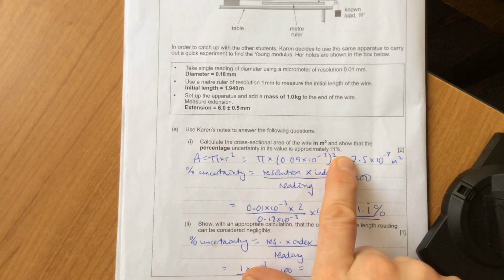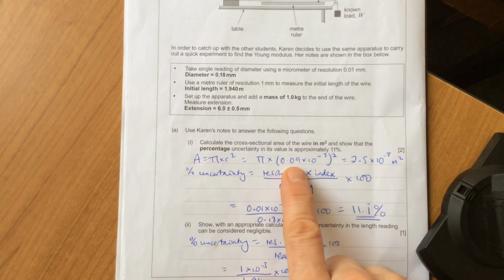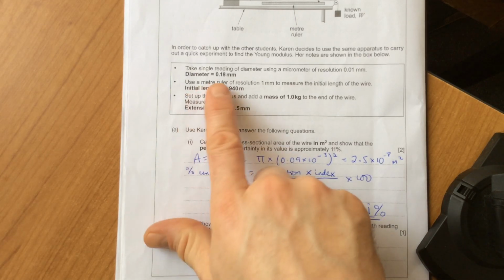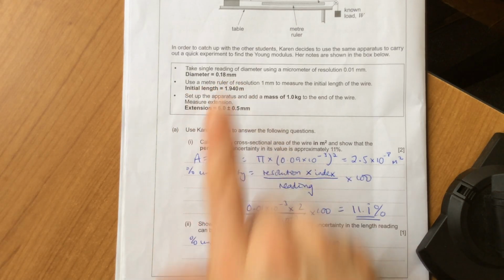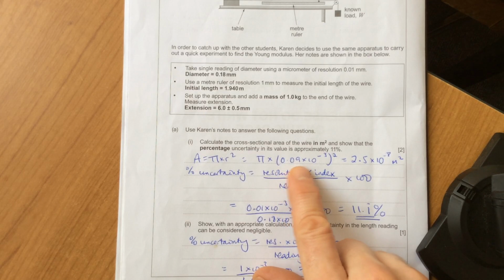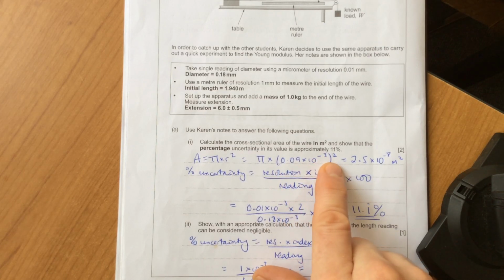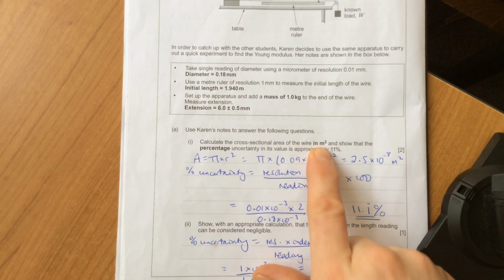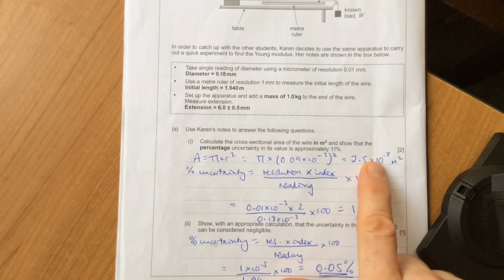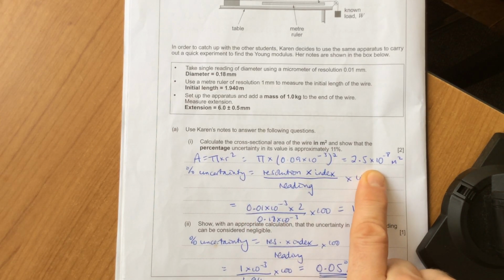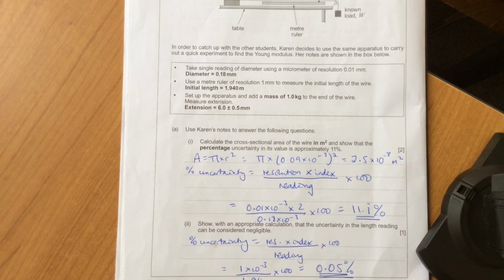Pi times radius squared. Don't forget, it's got to be in meters. So if the diameter is 0.18 millimeters, I want my radius as 0.09 times 10 to the minus 3 meters, right? They've asked for it in meters squared. Chuck that in. That gives me 2.5 times 10 to the minus 8 square meters. That is the cross-sectional area of the wire. But we've got to work out the percentage uncertainty of that measurement.